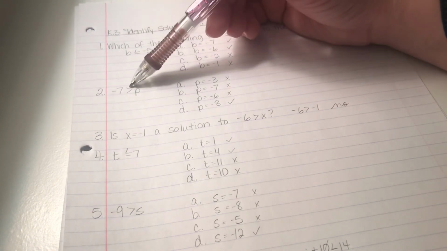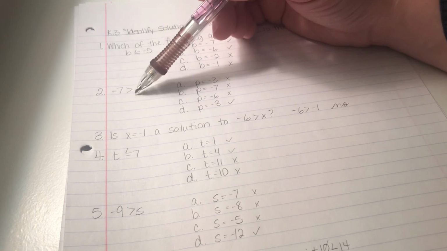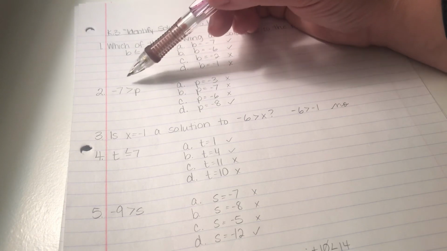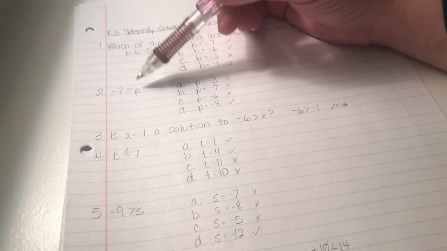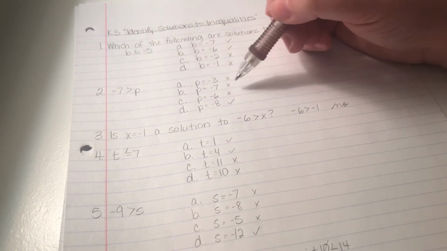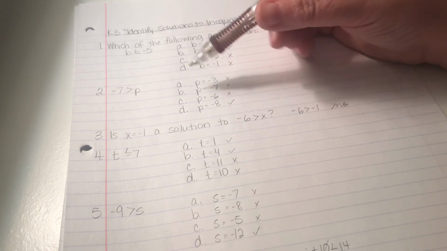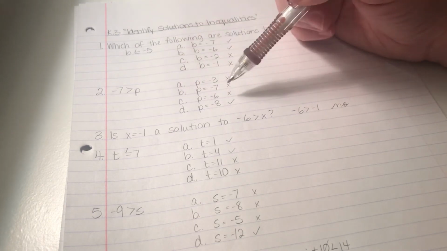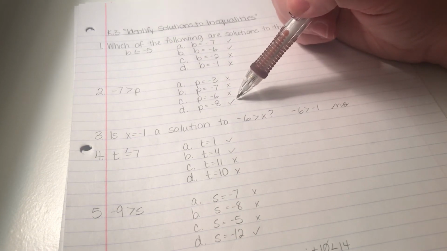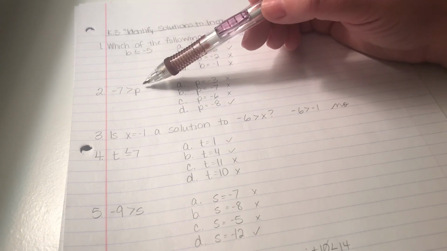So -7 is greater than -7. And don't get confused on this one. If it had that little equal sign underneath like it did on number 1, that would be a true statement because -7 is equal to -7. But it doesn't have that. It only says -7 is greater than -7. So that's not true because they should be equal. -6 is also not true because -7 is less than -6, not greater than. And then -8 turns out to be our only correct answer choice here. So if we plug in -8, -7 is greater than -8.